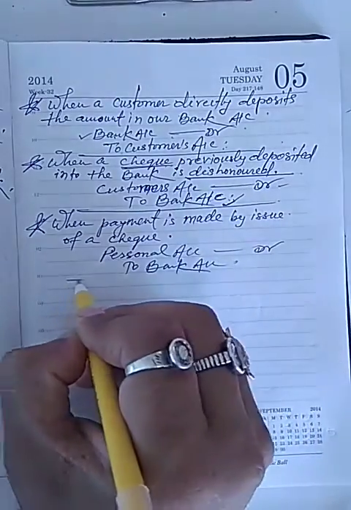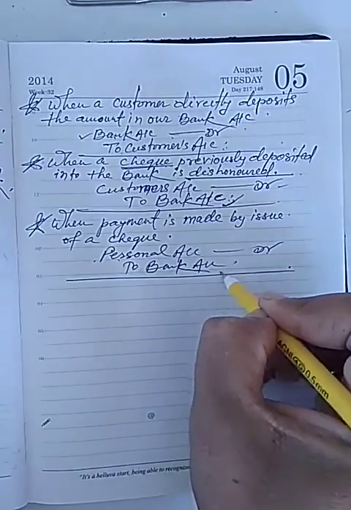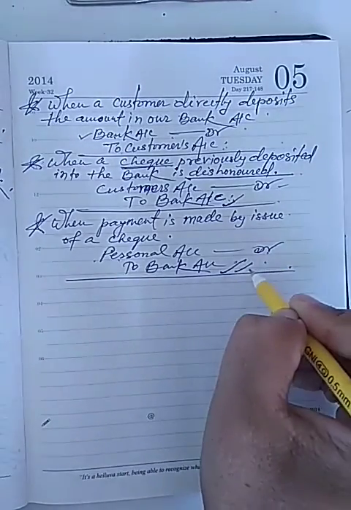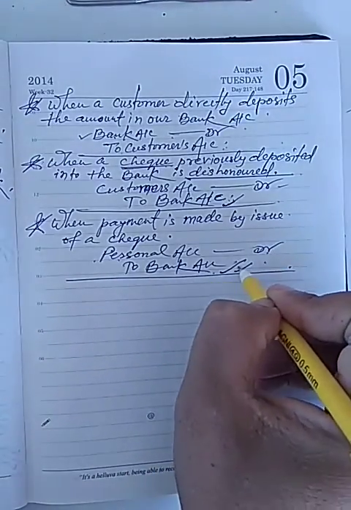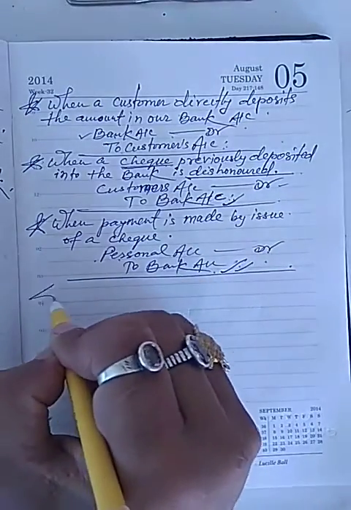Suppose check paid to Ram, then journal entry will be Ram's account DR to bank account because cash is going from bank. So bank account will be credit.